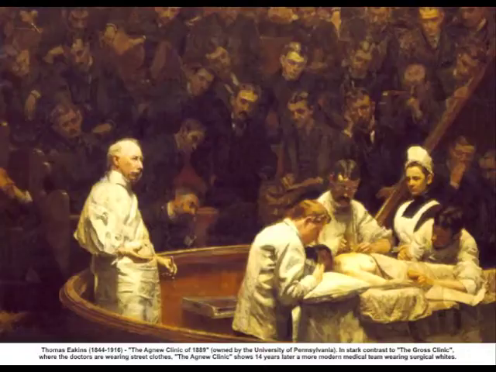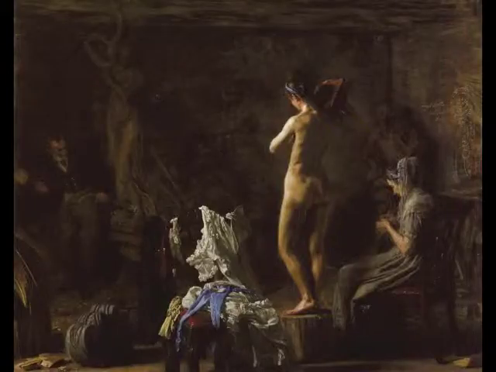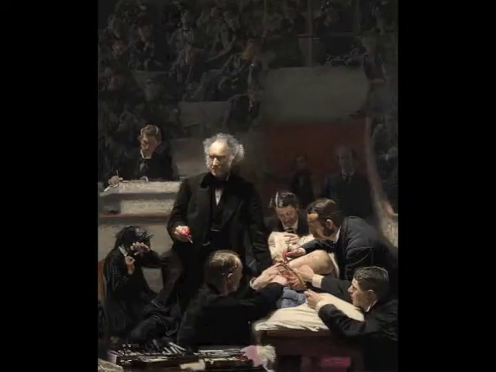Thomas Eakins died on June 25, 1916, in his hometown, Philadelphia. He'd been in declining health for years. Some say his death was caused by lead poisoning from the paints he used. Since his death, Eakins has had a huge influence on the arts, and today he is studied around the world.